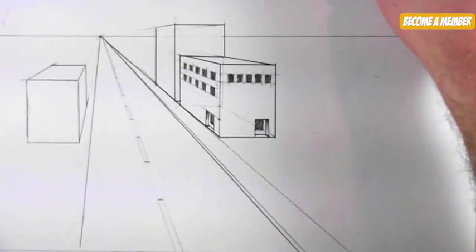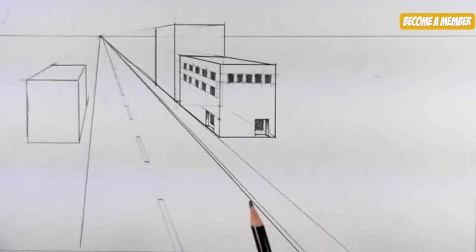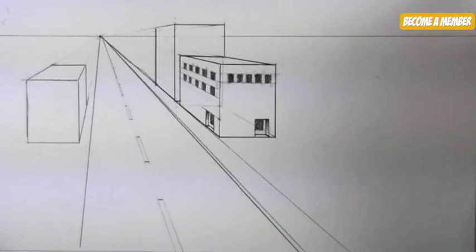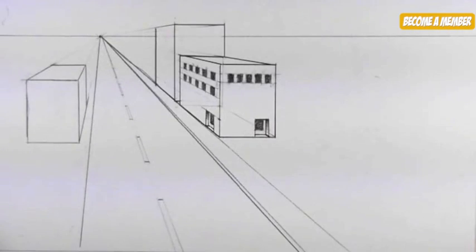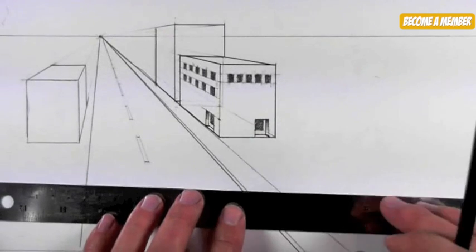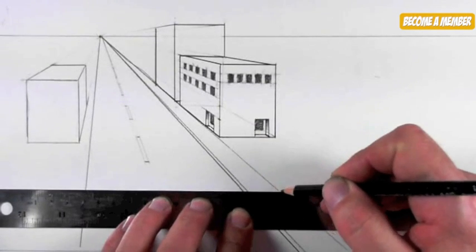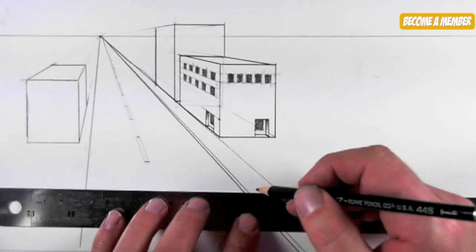All right, so now we've got at least an area where our sidewalk ends. So if you ever wondered where the sidewalk ends, well, right there is a place. Now I'm going to draw just some horizontal lines that are parallel to each other, just like we did with the windows.